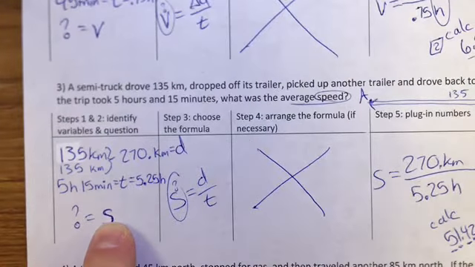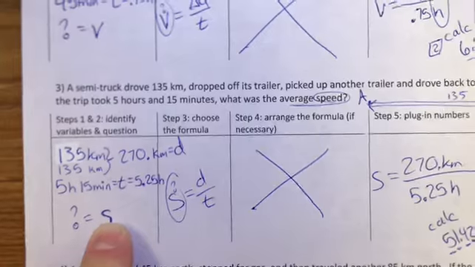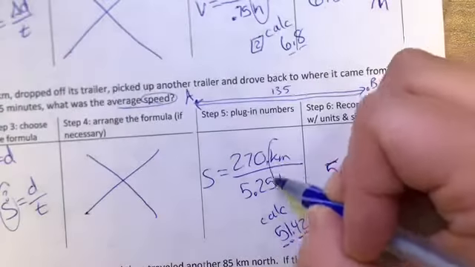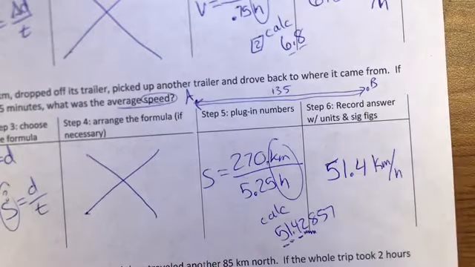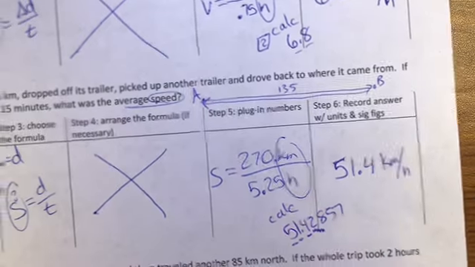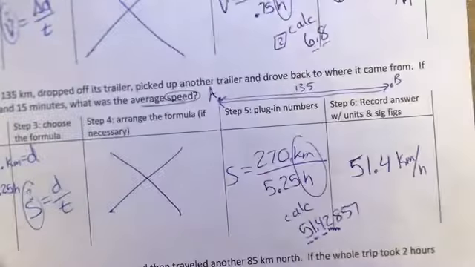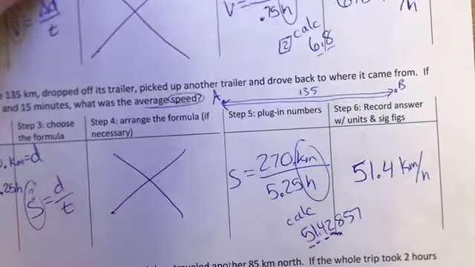Again, we were solving for speed. Speed's the question. So it's either going to be kilometers per hour or meters per second. Right here in step 5, we can see it's kilometers per hour. Because it's speed, no direction, so we don't have to add direction in there.